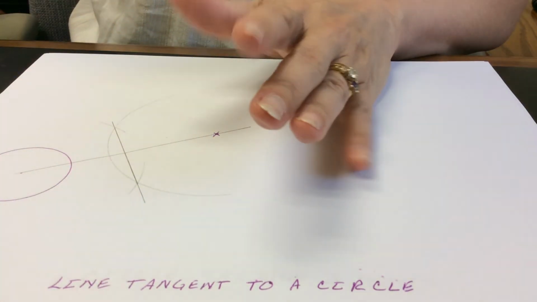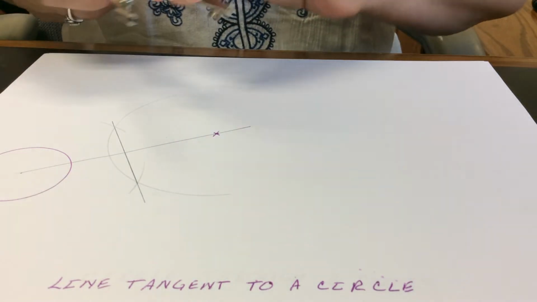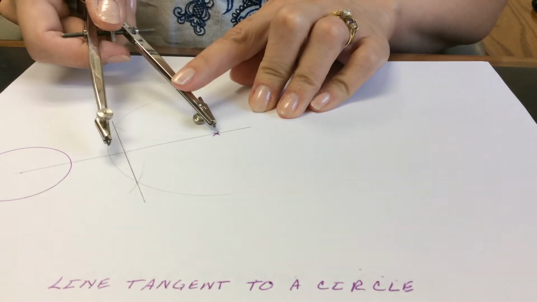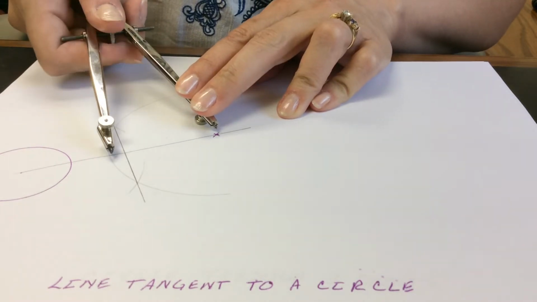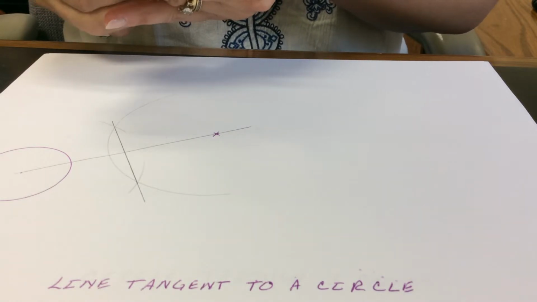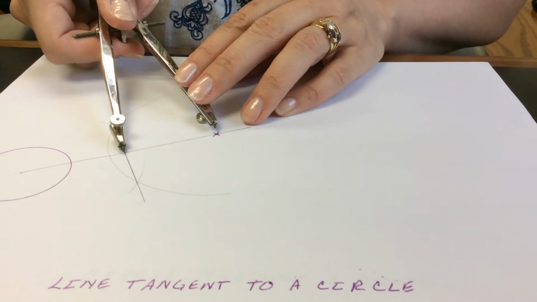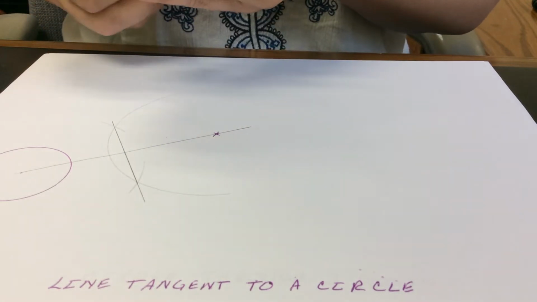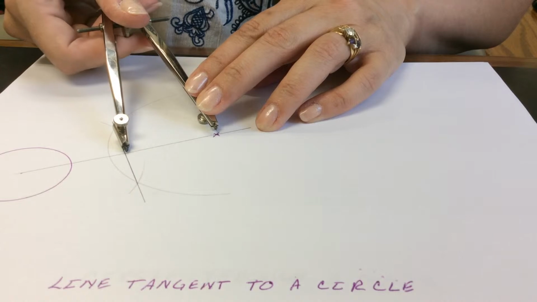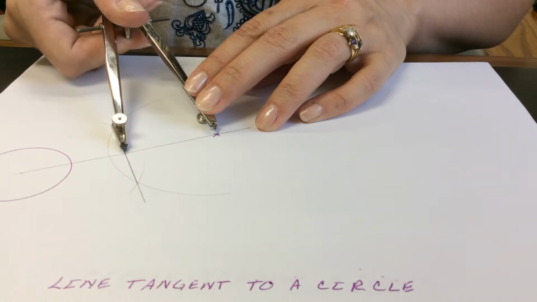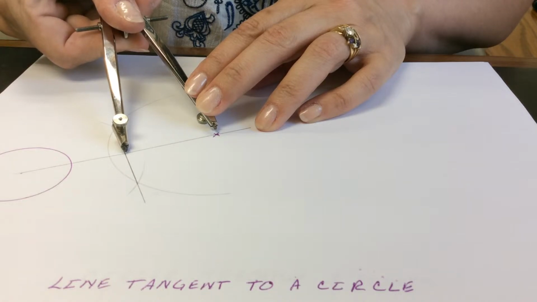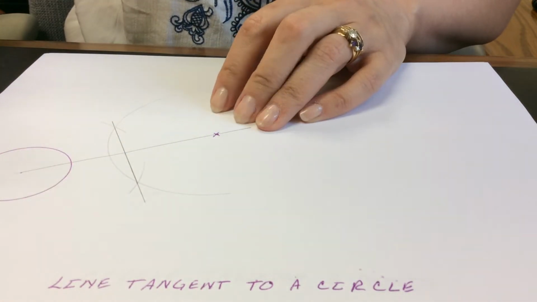Now I need to reset my compass so that it is equal to the distance from one end of this line to that center point. So I'm resetting my compass to exactly half the distance between my point and the center of my circle, because that's what I've got here. And I'm hoping that by watching these you will begin to understand the value of computer-aided drafting.